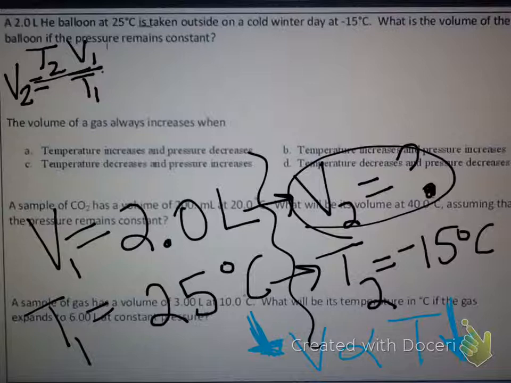Alright, now let's solve the equation. The first thing I notice is that I have temperatures. The first thing you do if you ever have temperatures is you put the temperatures in Kelvin, if they're not already in Kelvin. I notice they're in degrees Celsius. So temperature 1, 25 plus 273.15, what will that equal? And by the way, let's just use 273. It's perfectly fine if you use that. On the test, I'll give you 273. So if you add 25 plus 273, we get 298 Kelvin. So T1 is 298 Kelvin.